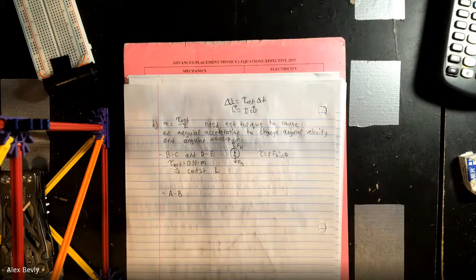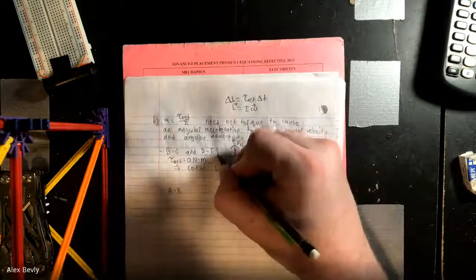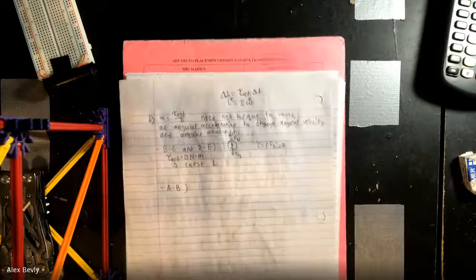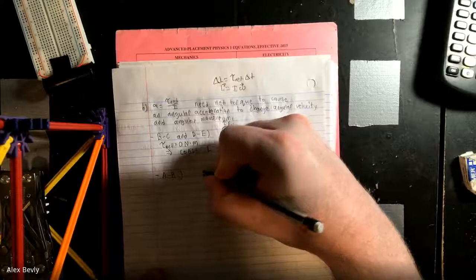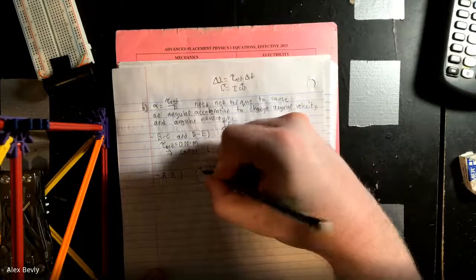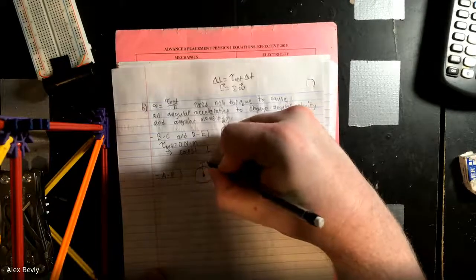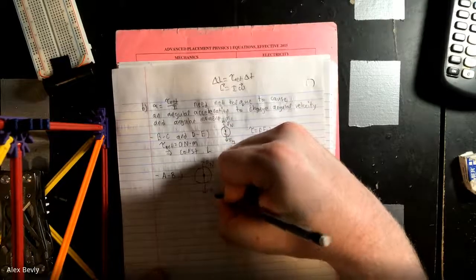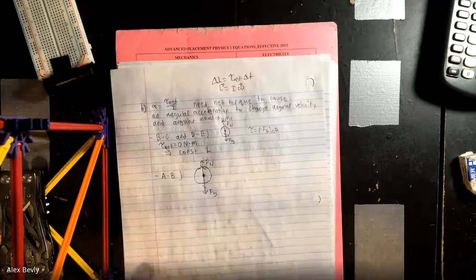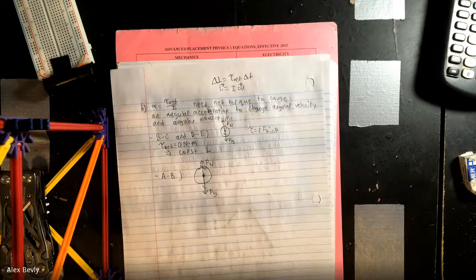Why are you saying A to B has no change in angular momentum? So let's look at our forces here. Like before, we have normal force and weight. These do not contribute a torque, pushing against the center of mass.